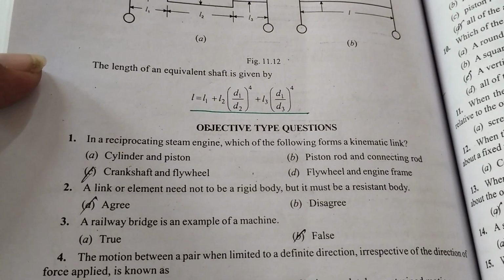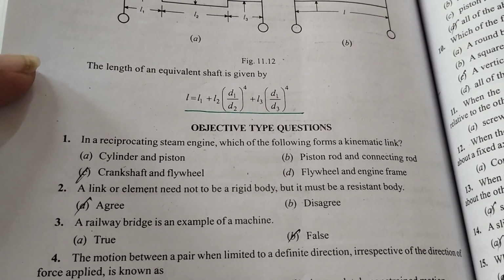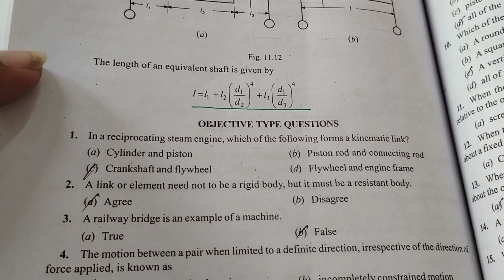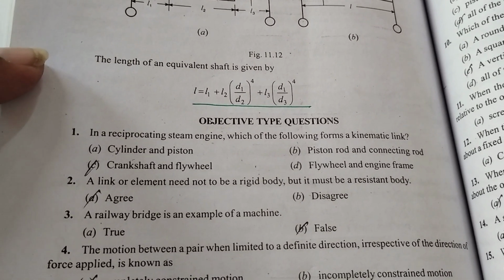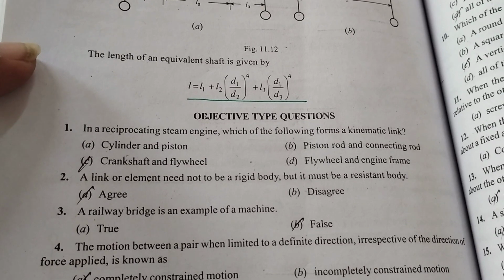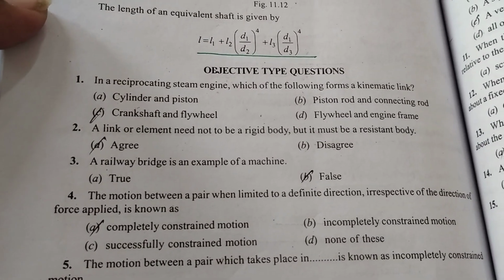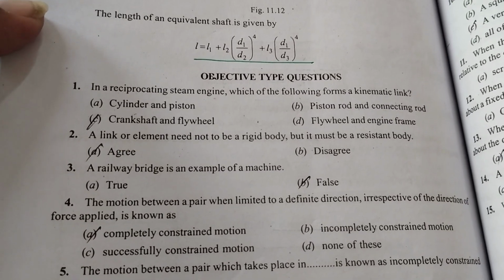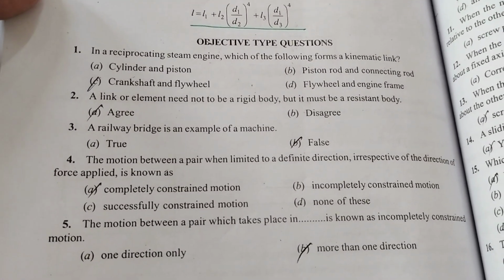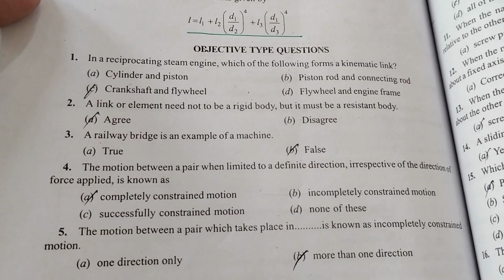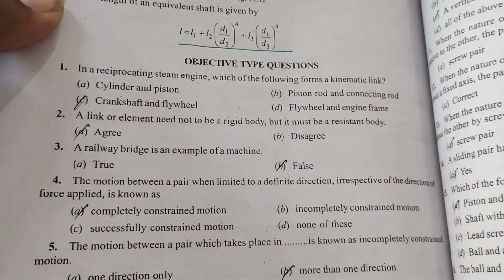In a reciprocating steam engine, which of the following form a kinematic link? Crankshaft and flywheel. A link or element need not be a rigid body, but it must be a resistant body. Agree. A railway bridge is an example of a machine. False. The motion between a pair when limited to a definite direction irrespective of the direction of force applied is known as completely constrained motion.